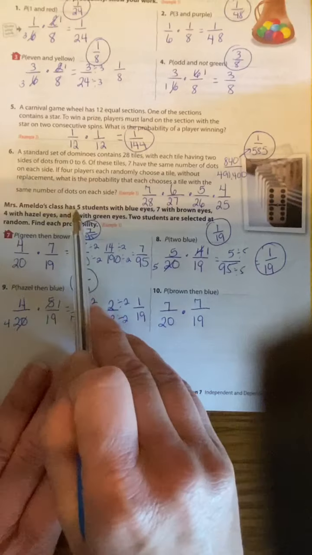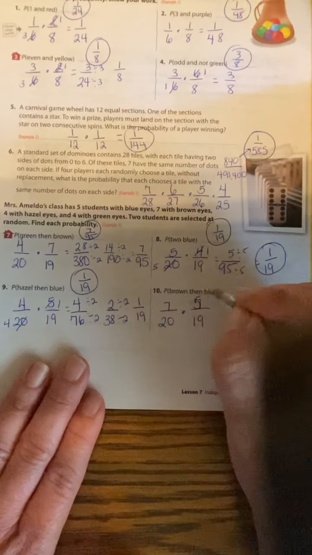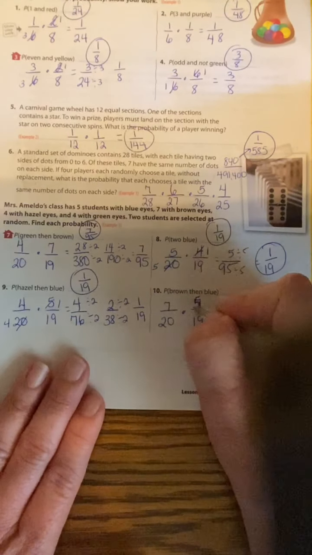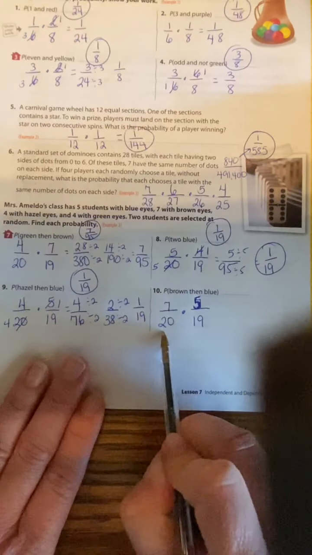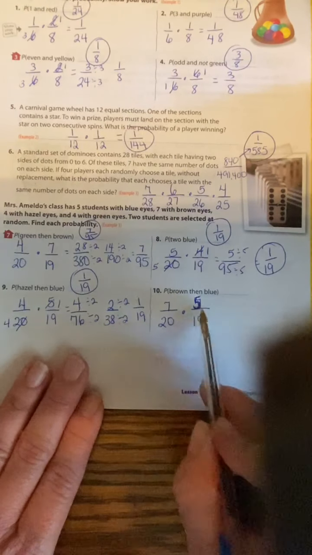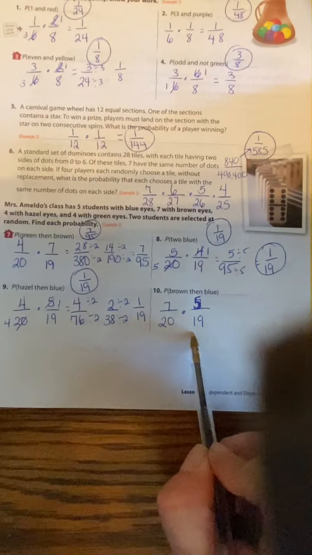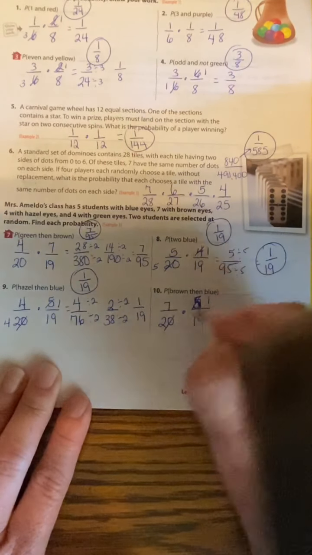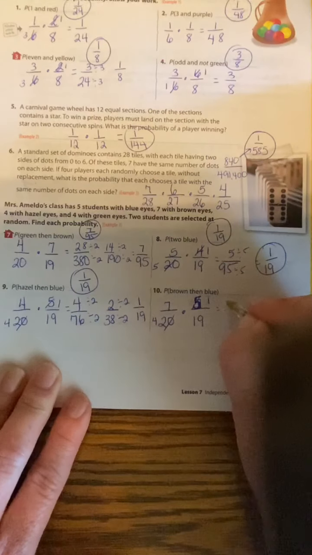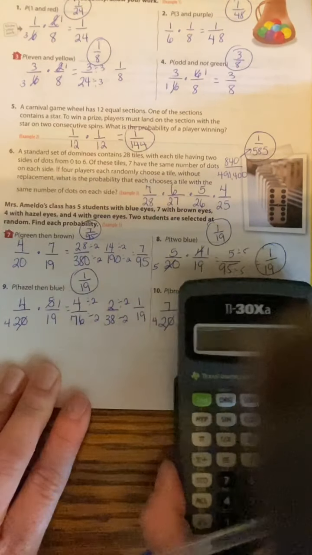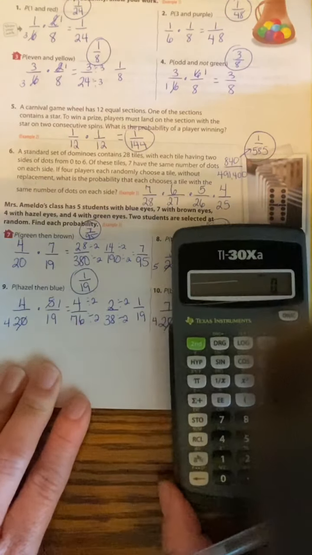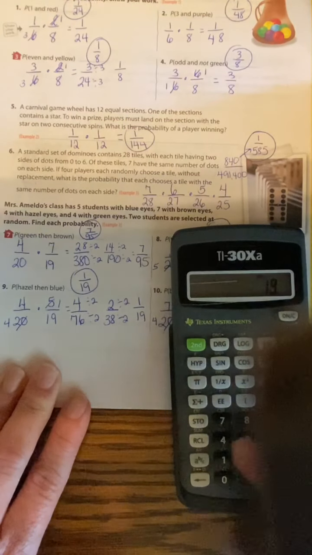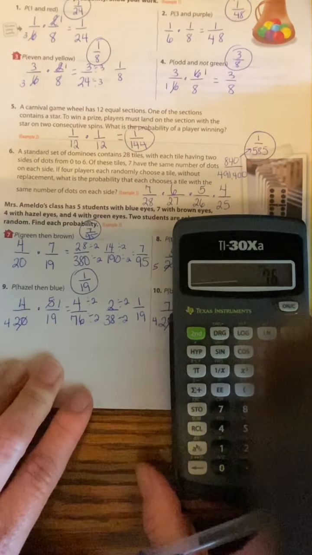Wait, I messed up. 5 of them have blue eyes, not 7. I was looking at the brown. So 7 in 20 chance of a brown-eyed student, and then a 5 in 19 chance the second time of getting a blue-eyed student. We can cross cancel these by 5. And that's going to leave me 19 times 4. It's going to give me 76.